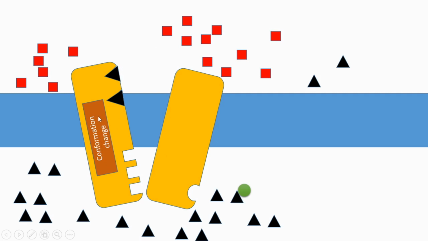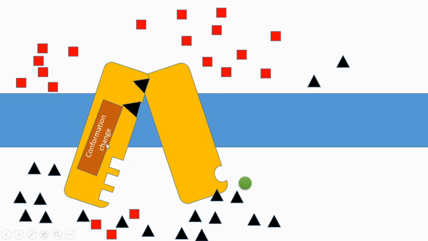Again the conformation changes, the folding pattern changes again, and then the 2 potassium are released to the cells inside. This is one cycle. Again the cycle repeats. The cycle repeating means what happens next in this conformation? Again 3 molecules of sodium come and bind this site. After this sodium binds, then what next? It needs to be phosphorylated by ATP.